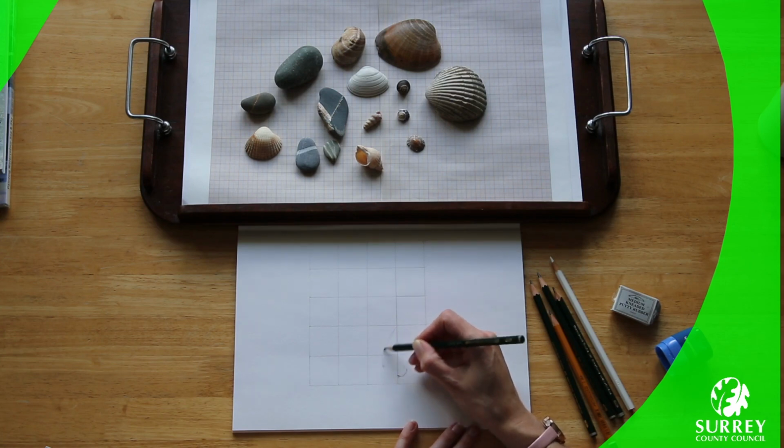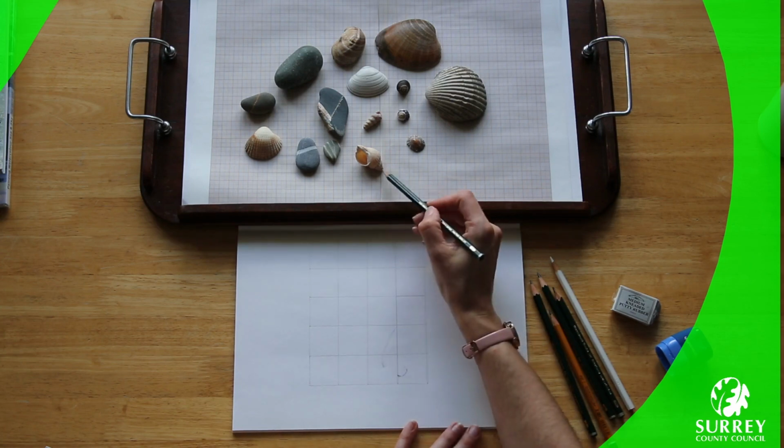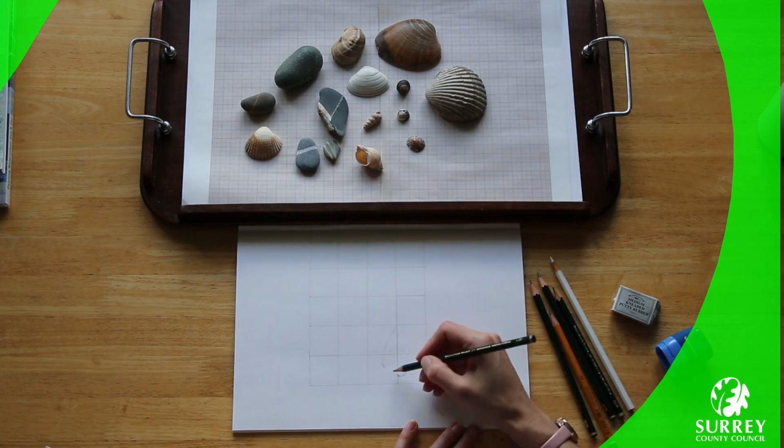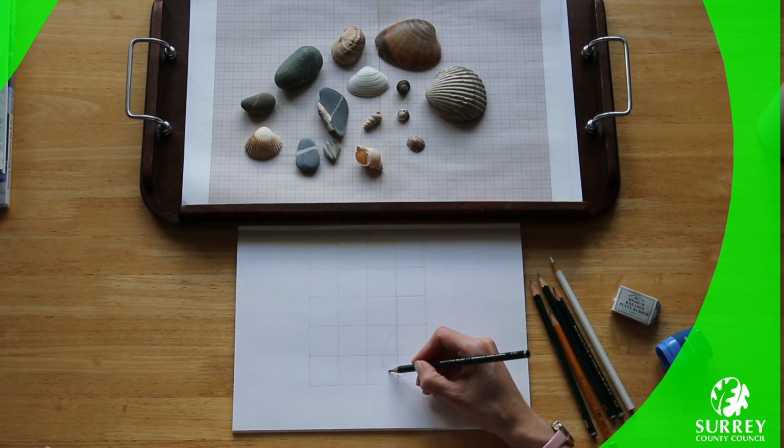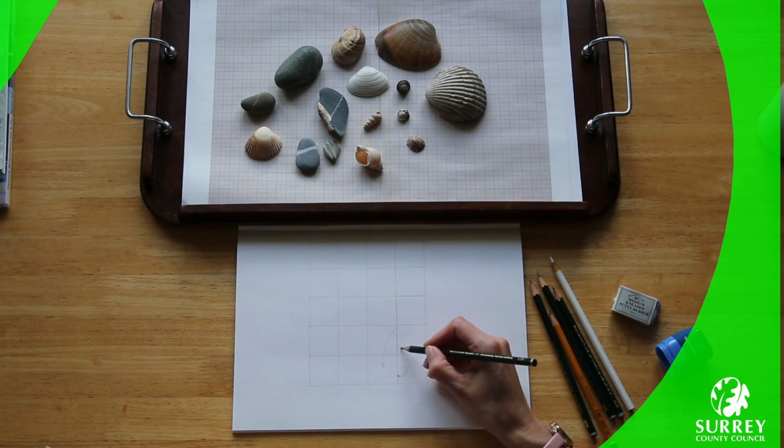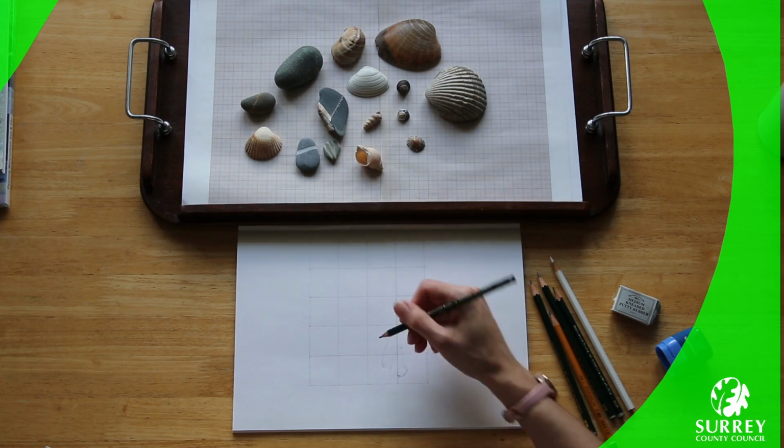Okay. This next line goes from the middle and goes into this area, goes down to meet it.